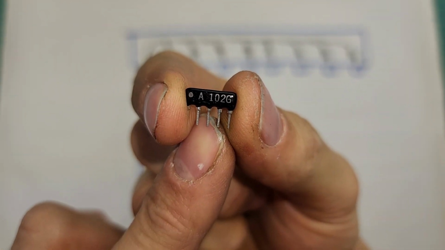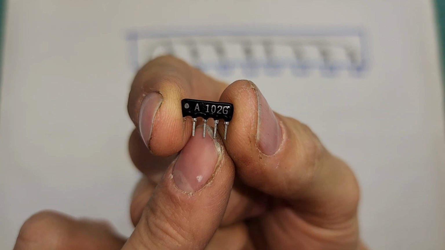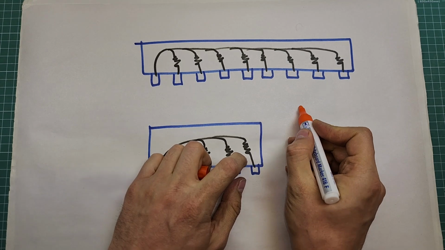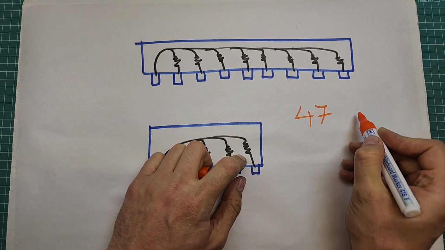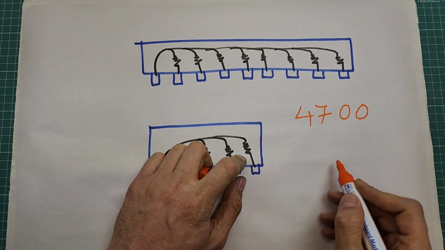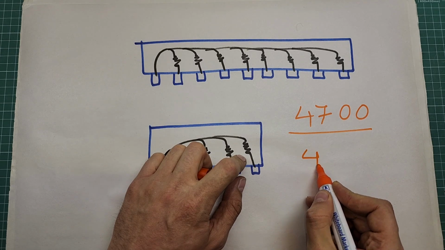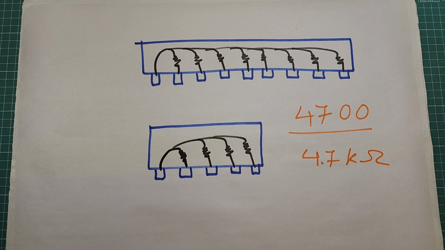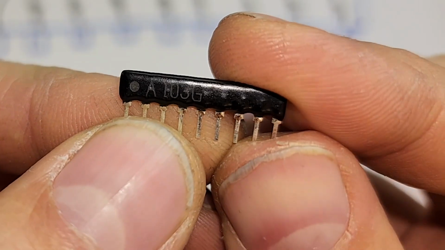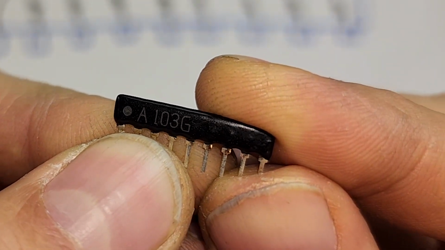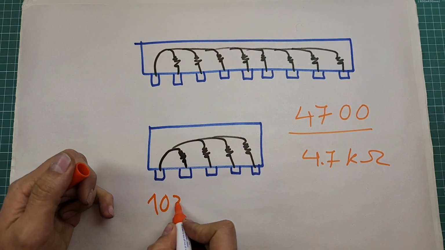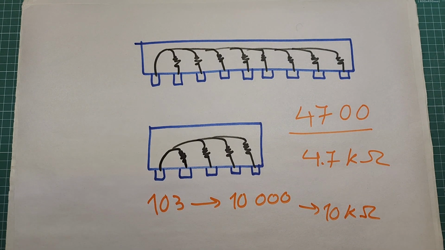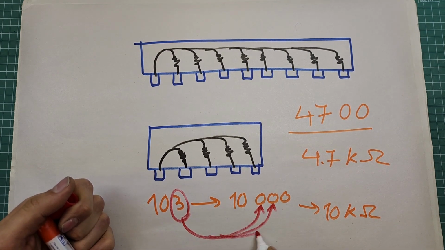This number is a 3-digit code where the last digit indicates the number of zeros. For example, if it says 472, it means we write the number 47 and add 2 zeros after it, which gives us 4700, meaning there are 4.7 kilo ohm resistors inside this array. Or, for example, this one that says 103 means we write 10 and add 3 zeros, resulting in 10,000, which means there are 10 kilo ohm resistors inside this array.